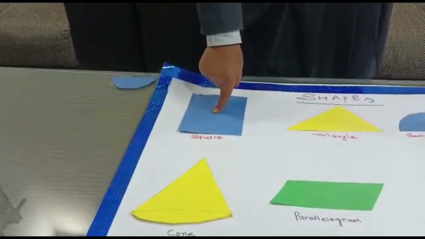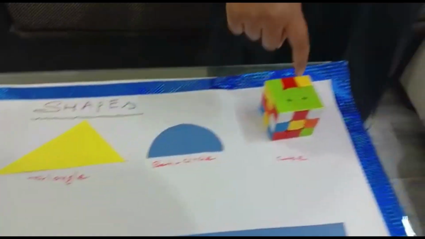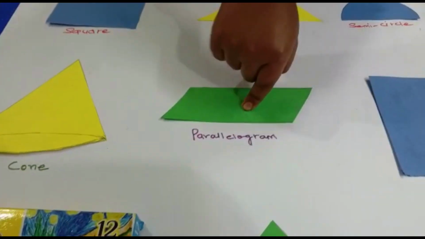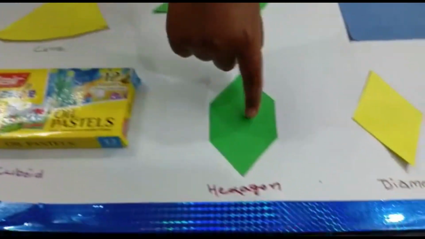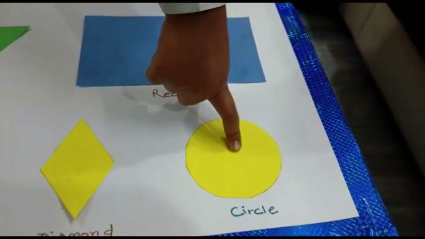This is a square. This is a triangle. This one is a semicircle. This is a cube. This is a cone. This is a parallelogram. This is a rectangle. This is a cuboid. This is a hexagon. This is a diamond. This is a circle.